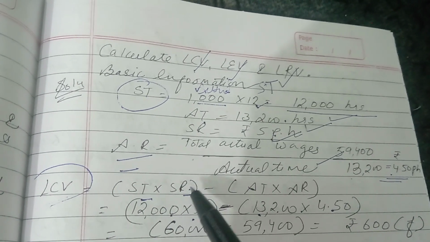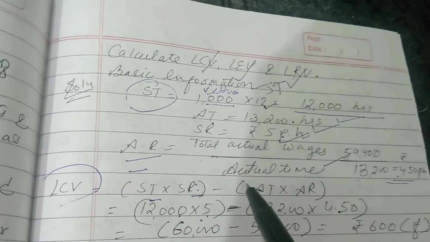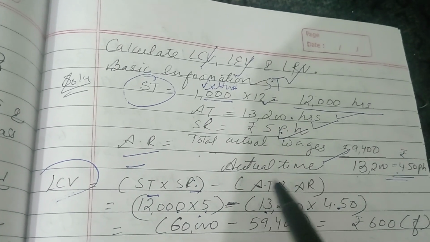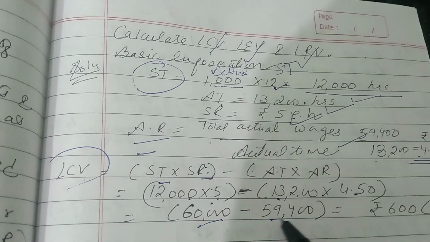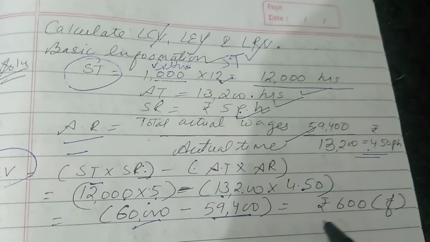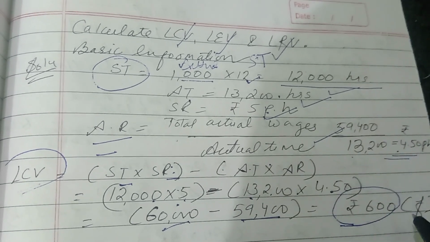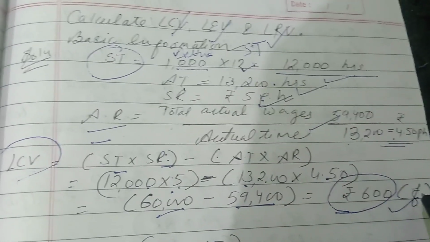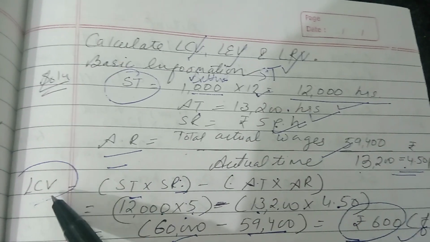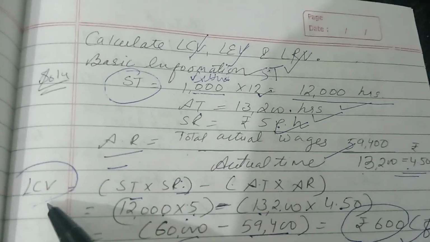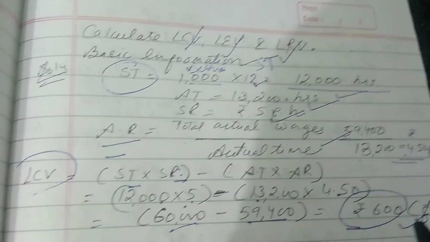So this is ST into SR minus AT into AR. So this is 60,000 minus 59,400. So we are getting the answer rupees 600, and it is F. F is for favorable. So you can say there is no deviation in the matter of labor cost. So labor cost variance is free of deviations.